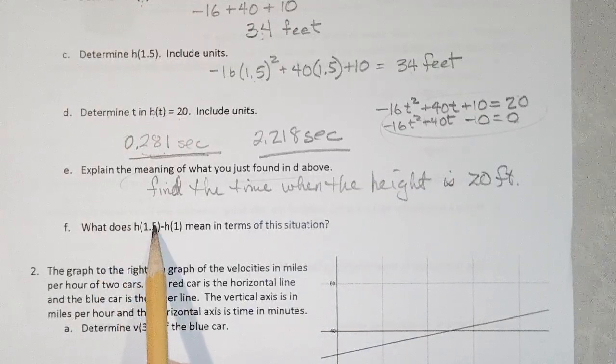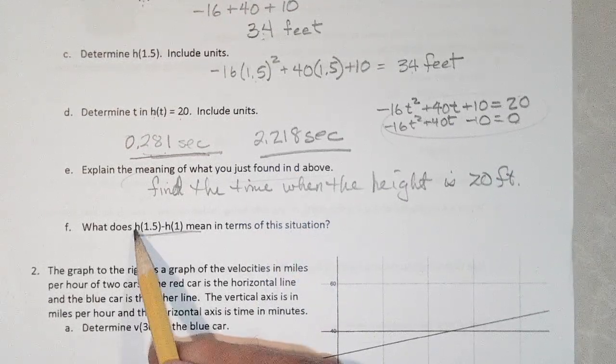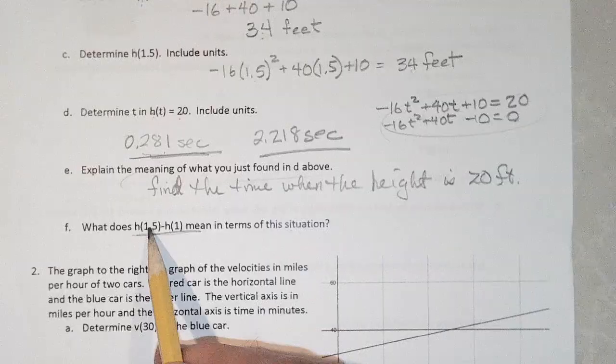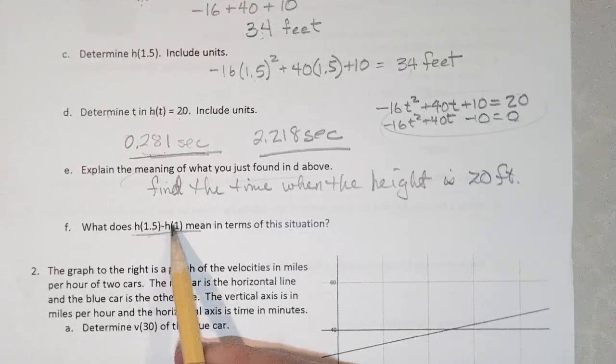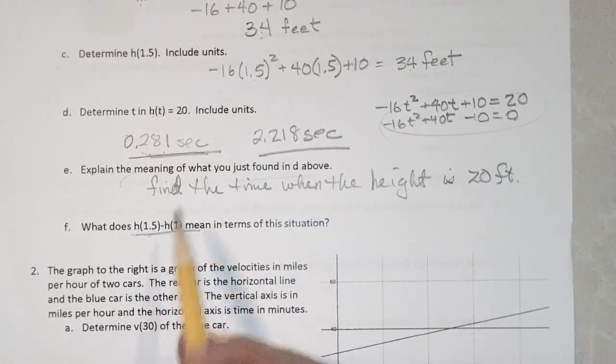What does this mean in terms of this? H of 1.5 is saying the height at 1.5 seconds minus the height at 1 second. So it's finding out how much the height changed.